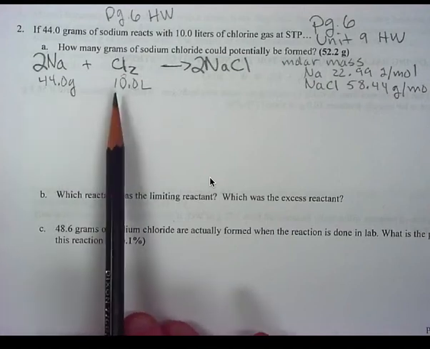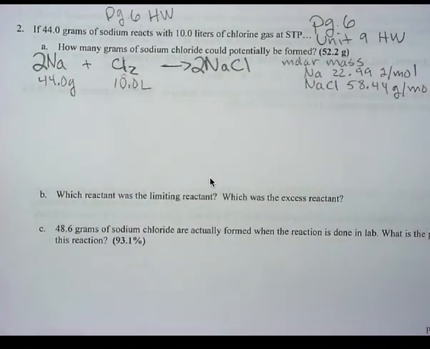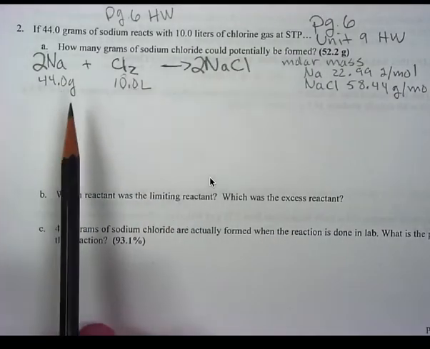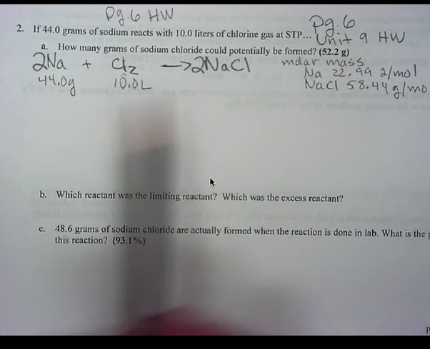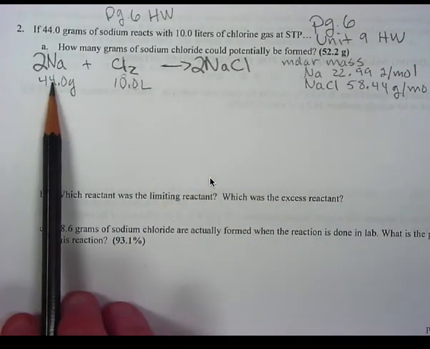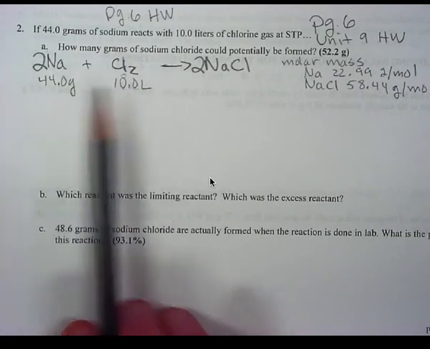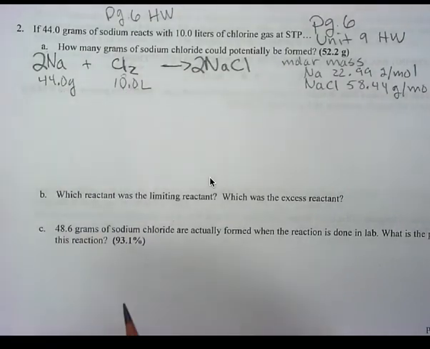The other then will be in excess, meaning there'll be some left over. So you have to do the calculation of amount of product formed two separate times. One basing it on sodium and one basing it on chlorine. And then from those two calculations, we can figure out which one is the limiting reactant.